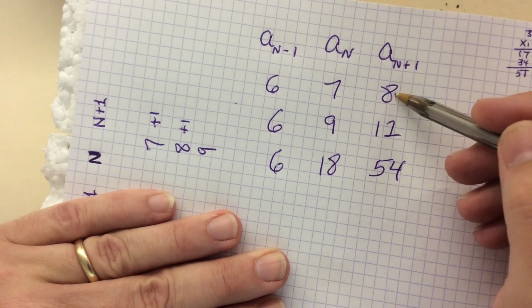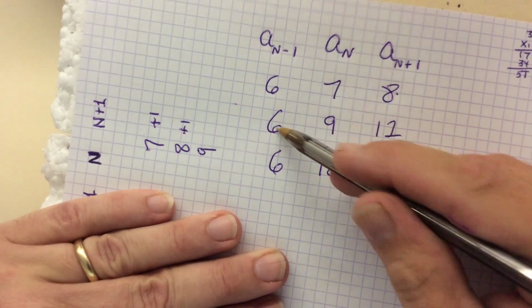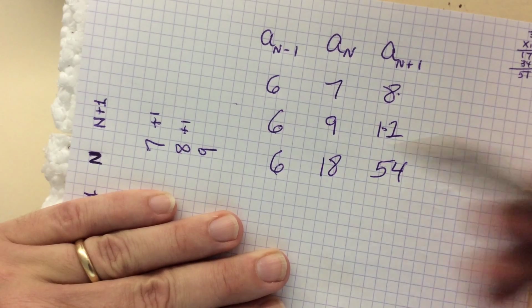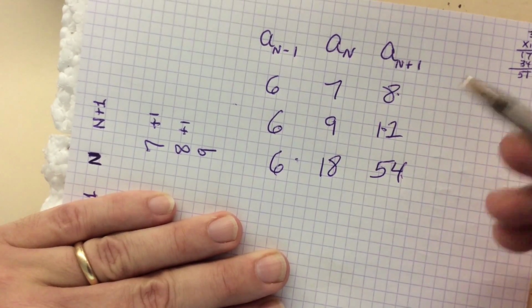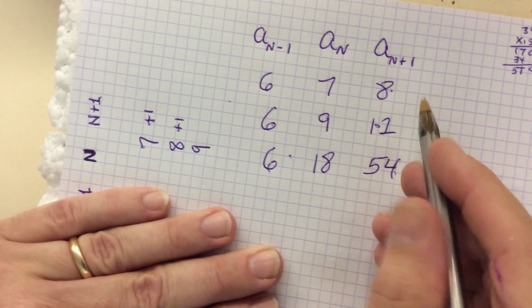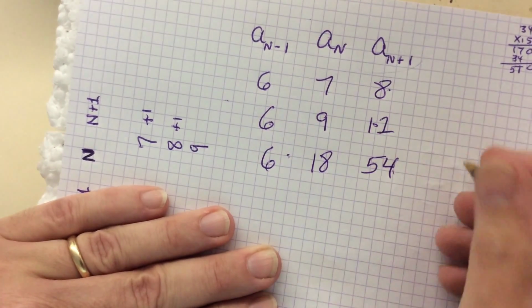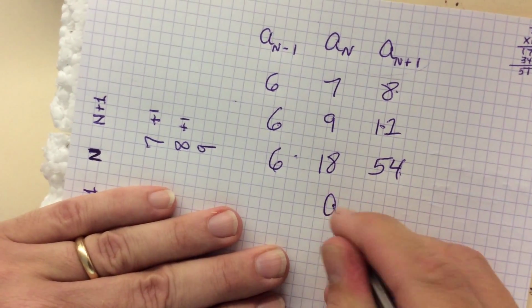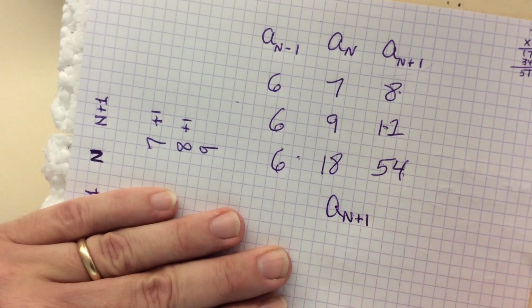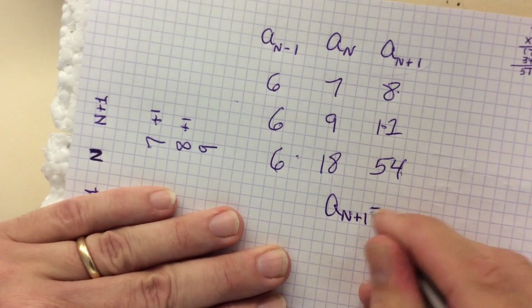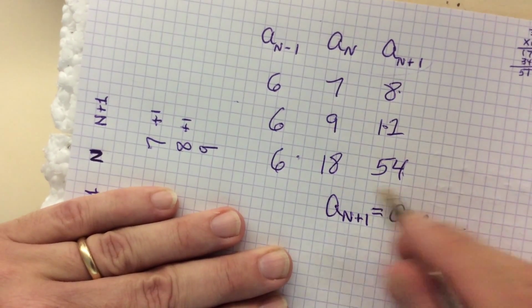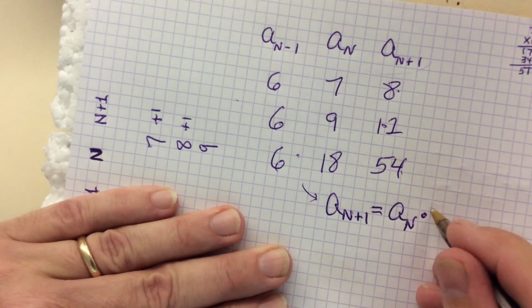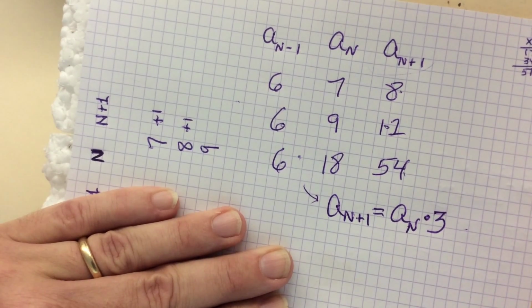Okay. What's going on here? What's the sequence? What's the pattern here? I'm adding 1. What's the sequence here? What's the sequence here? Multiplying by 3. Okay. So then that means if I want a_(n+1), I have to take the one that came before it, and then I have to do something to it. So for this one here, I'm multiplying by 3.